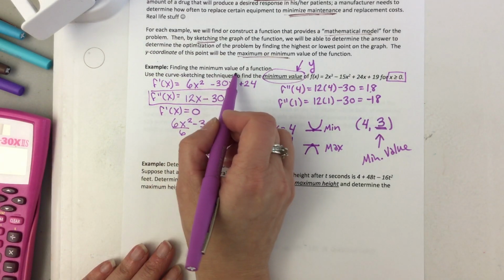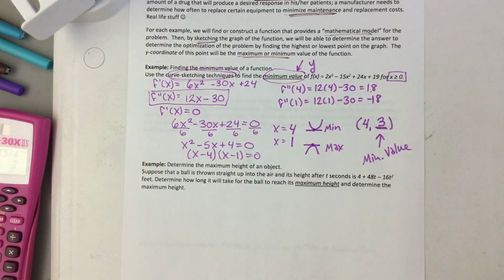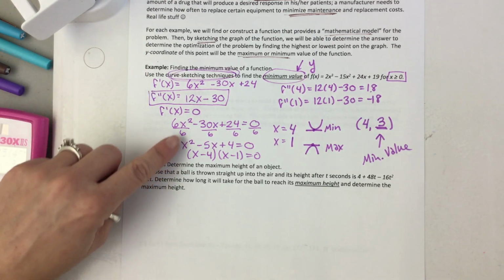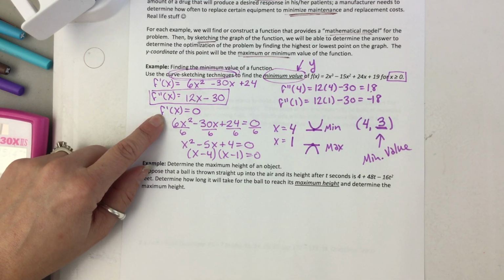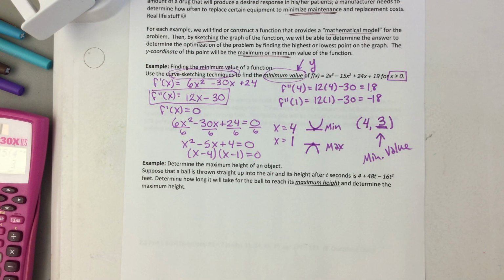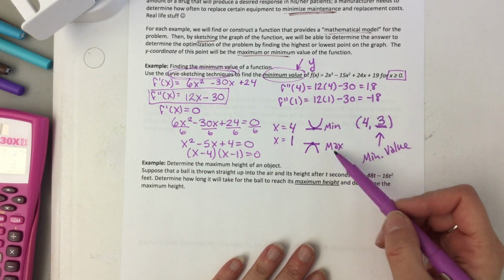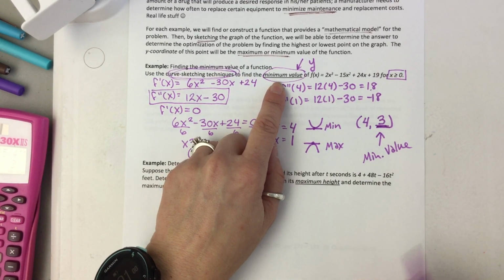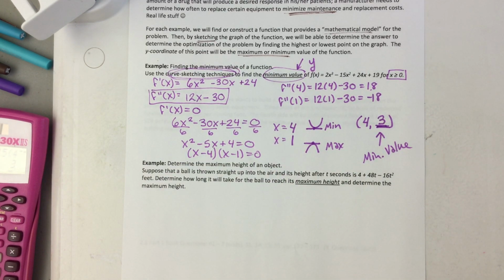Okay, now it says to use the curve sketching techniques. This is just relating it to our curve sketching sections 2.3 and 2.4, just reminding you that all of this is tied together. So the same as we had to do in 2.3 and 2.4, we started off by finding the first and second derivative. To find your possible maximums and minimums, you still set your first derivative equal to 0. To see if it's concave up or concave down, you still use that second derivative. So again, you're kind of sketching so you can identify maximums and minimums. Your actual answer for this problem, though, would just be 3. That is your minimum value, okay?